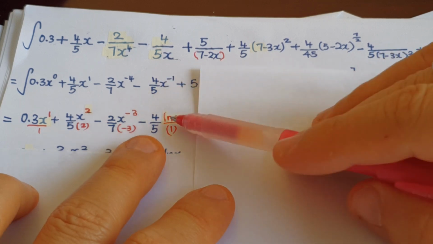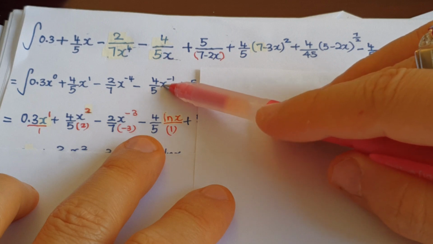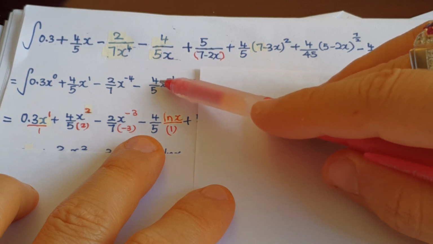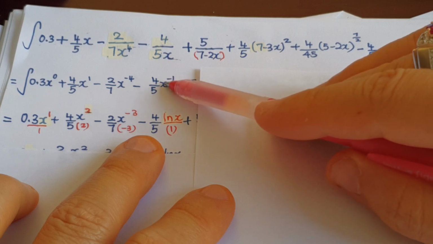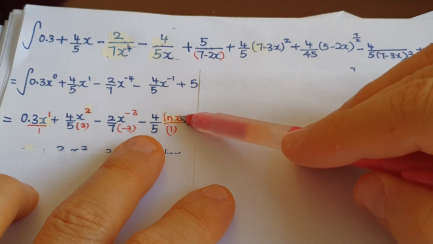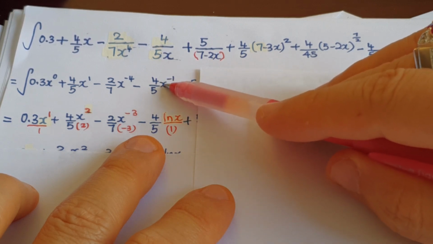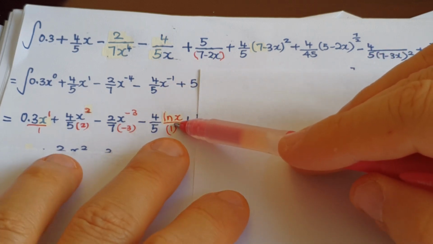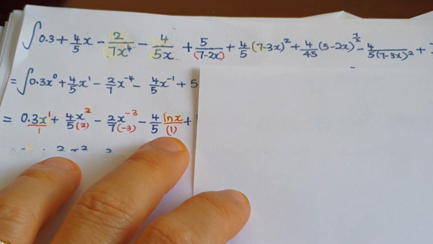Okay, how to do ln case? You just ln whatever this power minus 1 the argument is. So this x is called the argument. So you just ln the argument, that's it. But you must differentiate the argument, and that's 1. I just write here just to help you know what is the formula, okay?